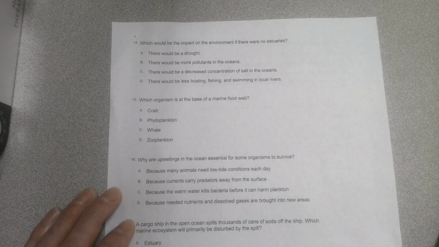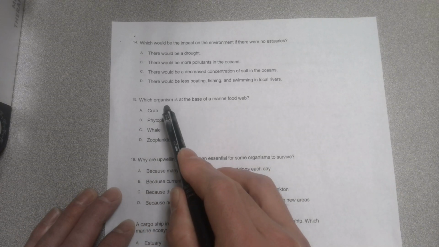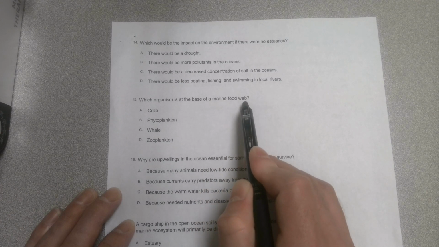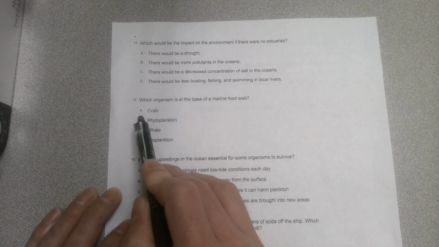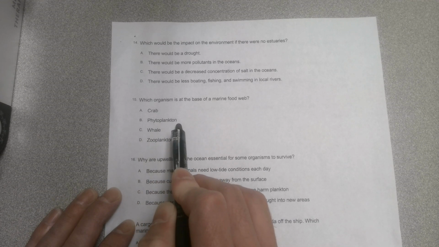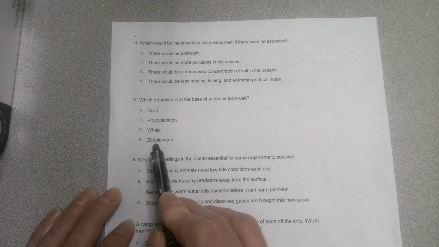Question number 15. Which organism is at the base of a marine food web? A. Crab. B. Phytoplankton. C. Whale. Or D. Zooplankton?